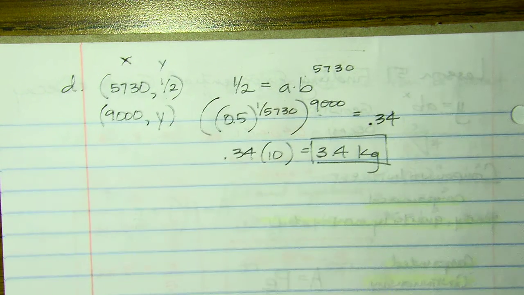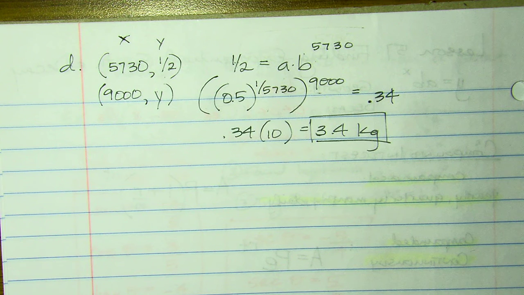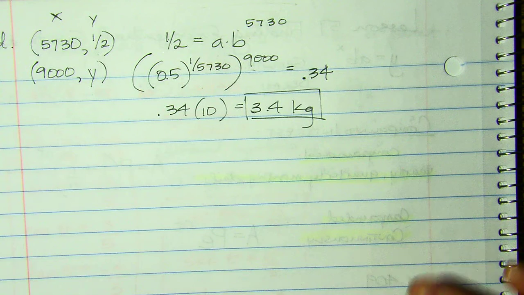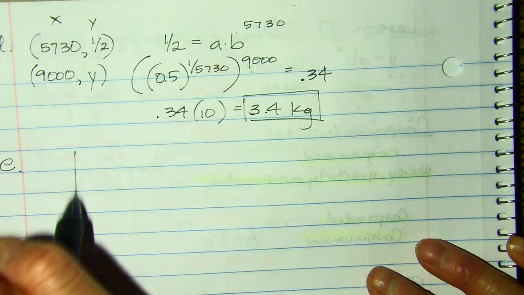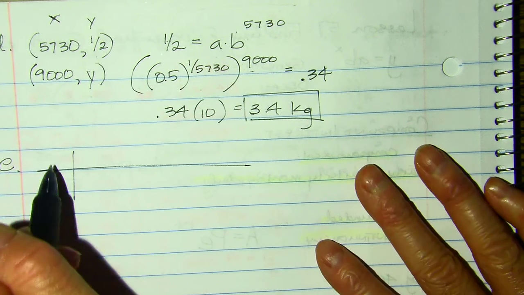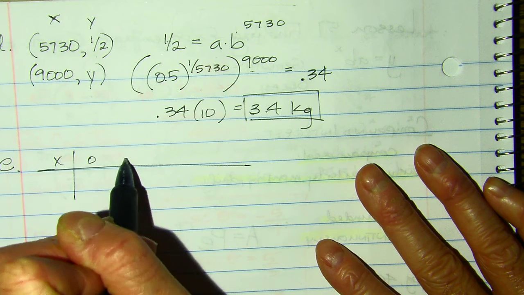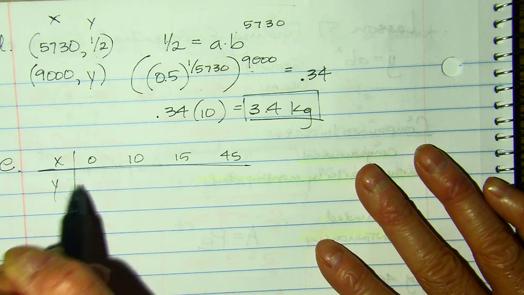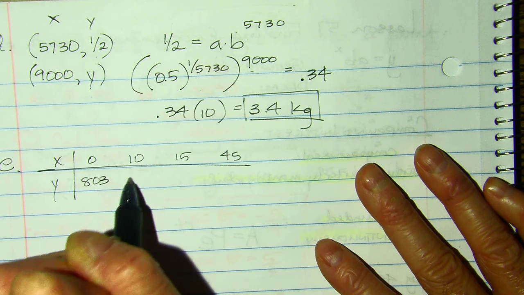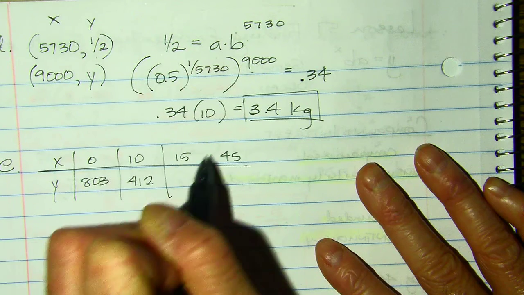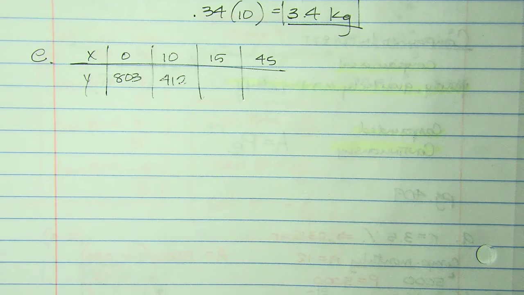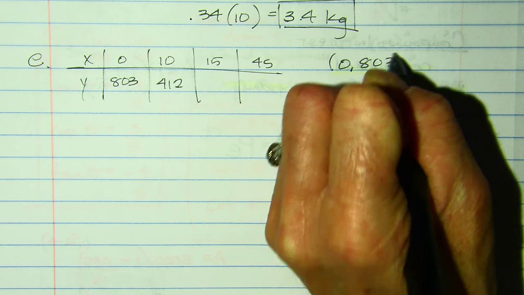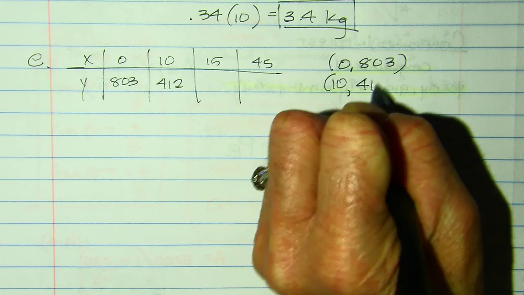Now, you will not be given one that difficult, but we are going to move on to E. Now, E gives us a table, and it wants us to complete it. And so I'm going to copy the table down really quick. I have x is 0, 10, 15, 45. When x is 0, y is 803, 412. It wants me to find the y value for these two. So I'm going to rewrite this. When x is 0, y is 803. When x is 10, y is 412.